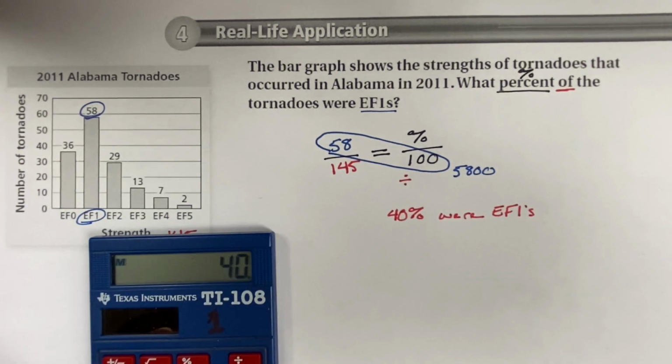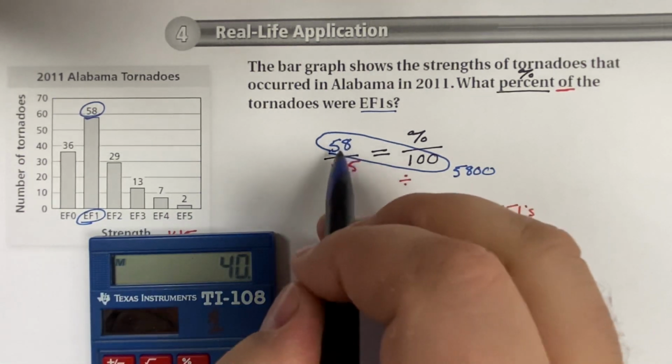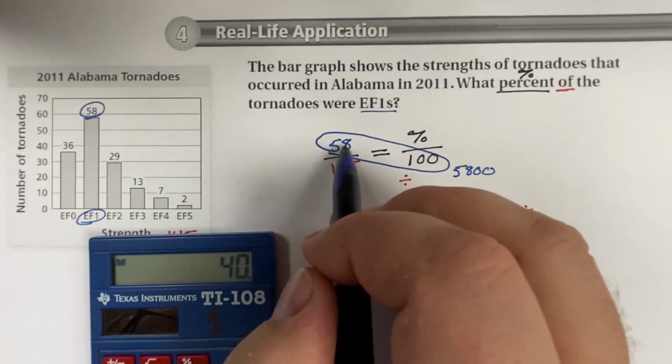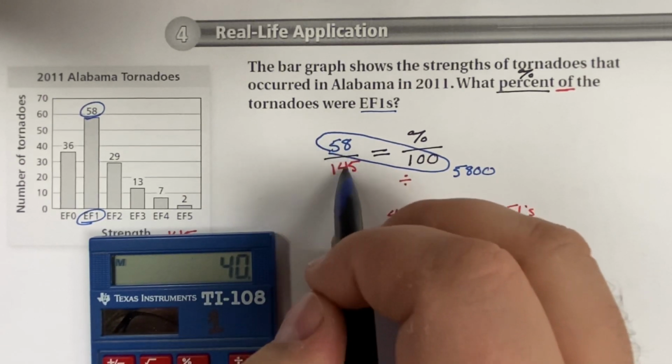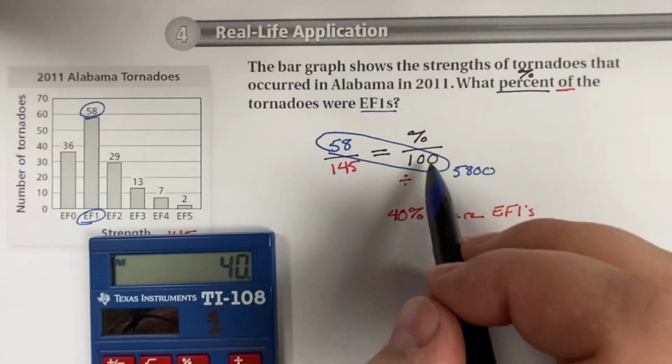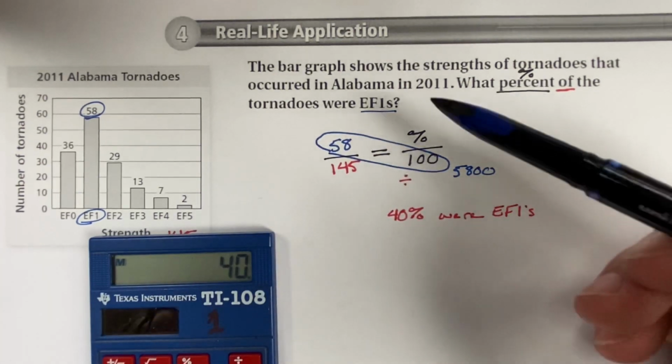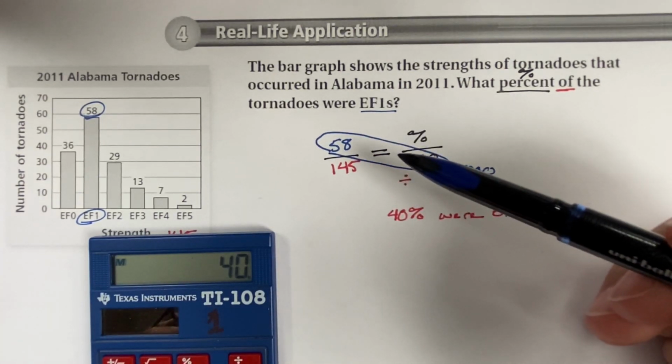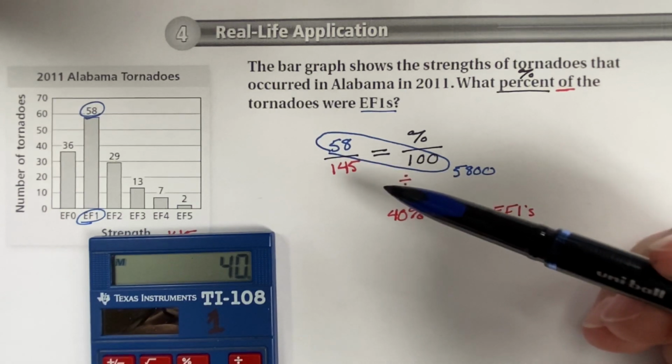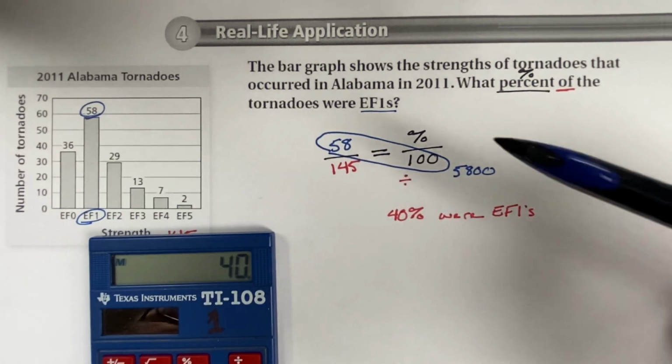Now, we could do this a little bit quicker. As a matter of fact, all you really have to do is divide here. So 58 divided by 145, and then multiply it by 100. Remember, you have to multiply and you have to divide, but the order's up to you. You just have to do it to the right numbers.